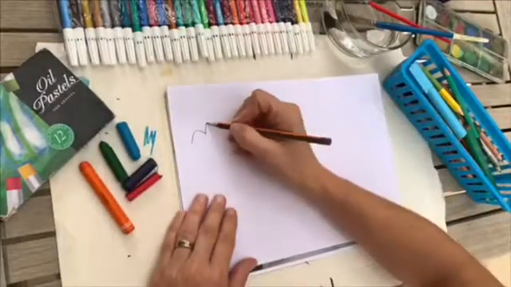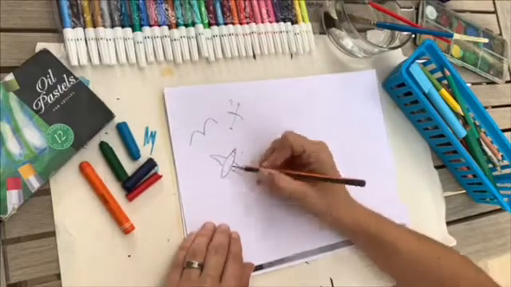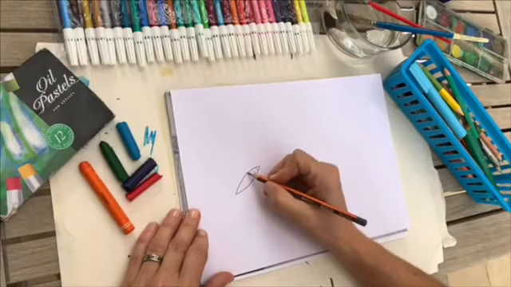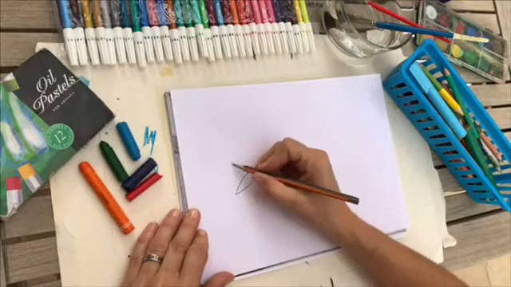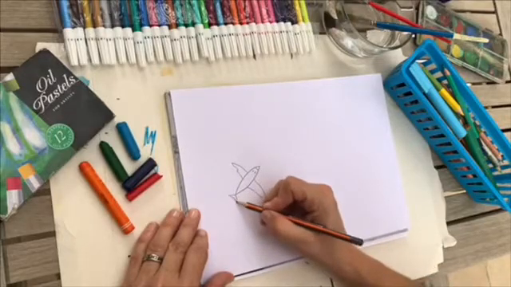We're going to imagine that we're a bird flying over the earth. So on the back of your paper, just practice sketching out some birds. Then when you decide on your design that you like, draw it on the front of your good copy paper. There we go, swooping through the air.